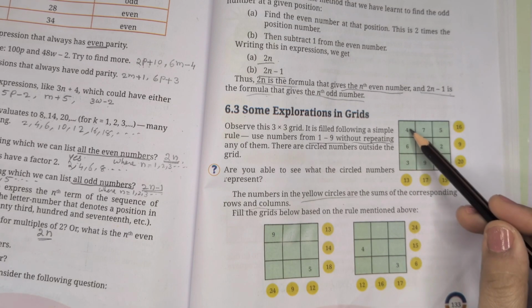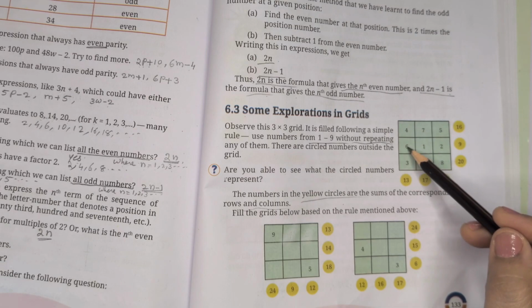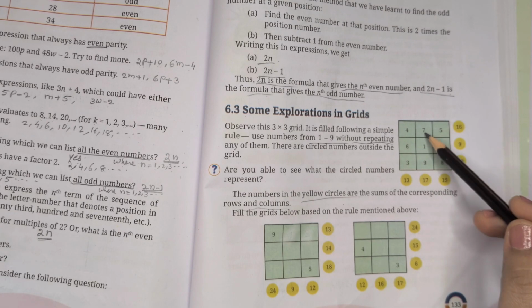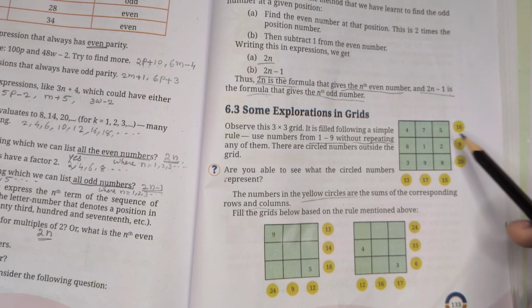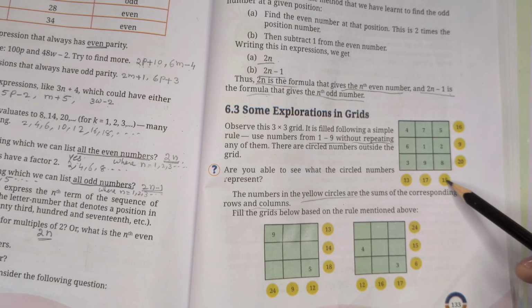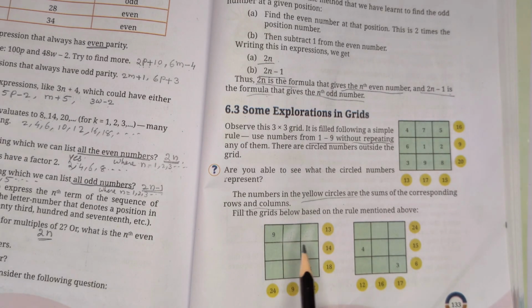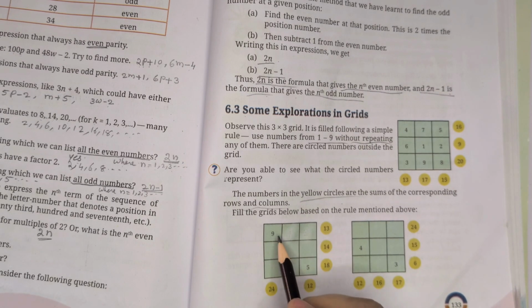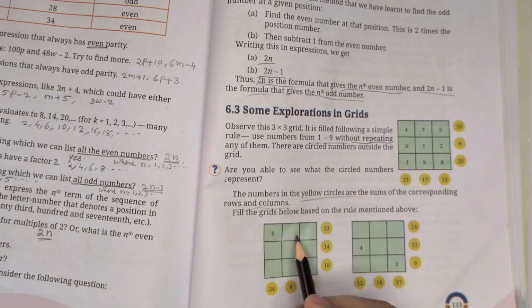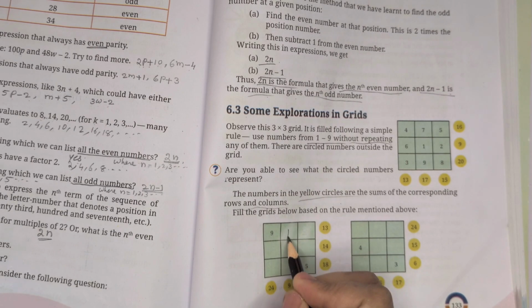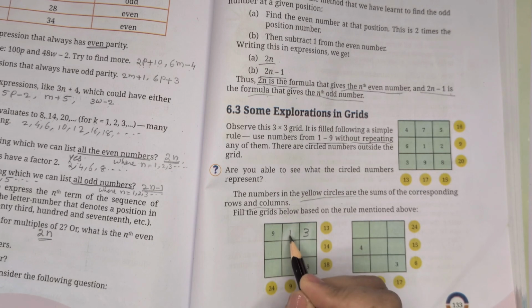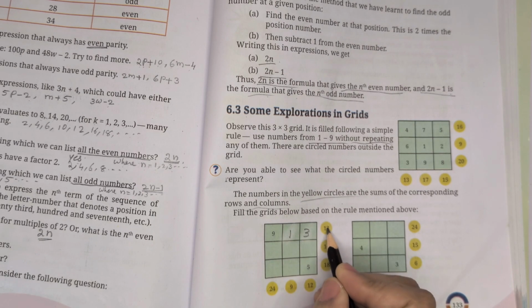Then columns. First column, 4 plus 6, 10, plus 3, 13. 7 plus 1, 8, plus 9, 17. 5 plus 2 plus 8 is equal to 15. We have to fill the grid in such a way. Here, 9 plus 2 numbers is equal to 13. So we can put here 1, 3. 9 plus 1, 10. 10 plus 3, 13 will come.